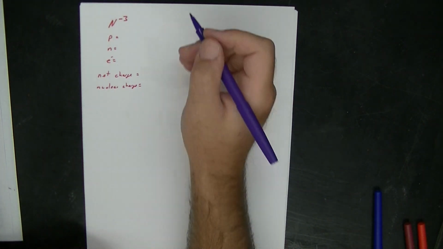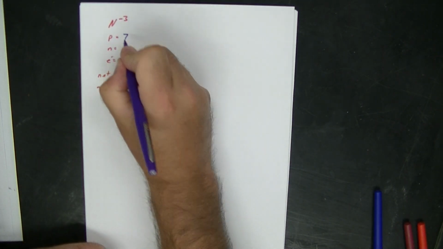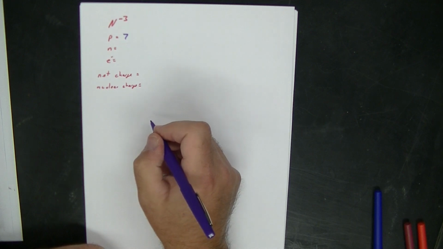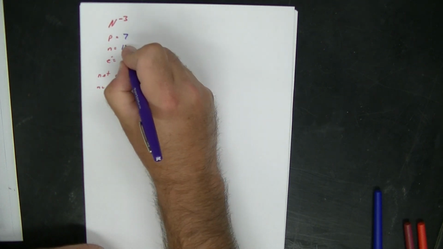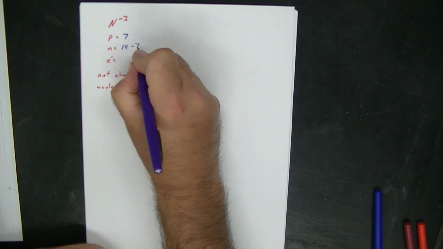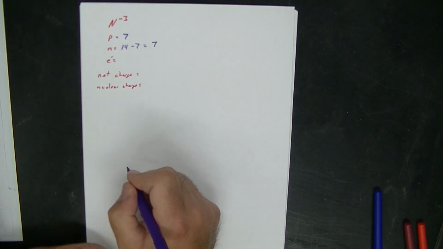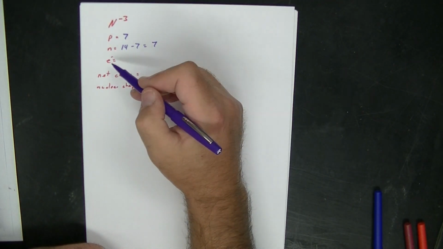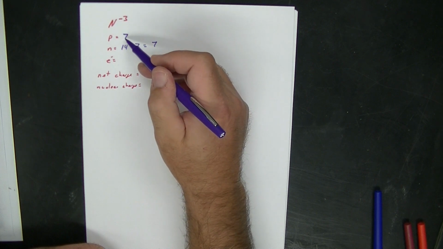Protons, same as the atomic number. The atomic number of nitrogen is 7. Neutrons is mass minus atomic number. Mass is 14 minus 7, which means we have 7 neutrons. Normally, if this was electrically neutral, it would have 7 electrons.